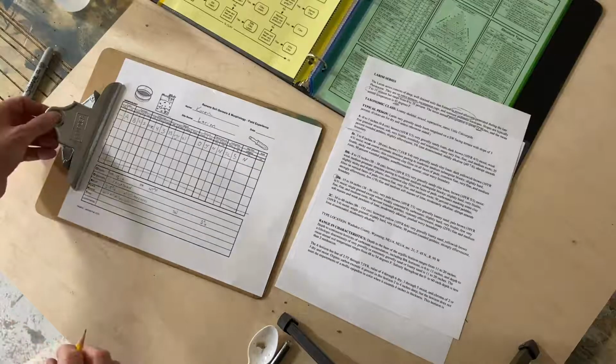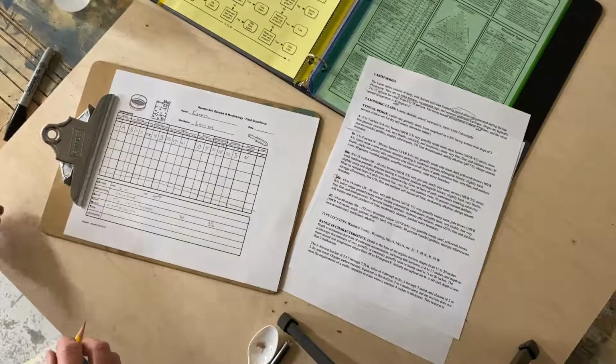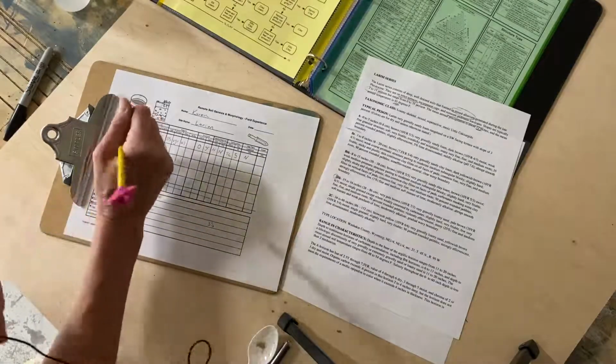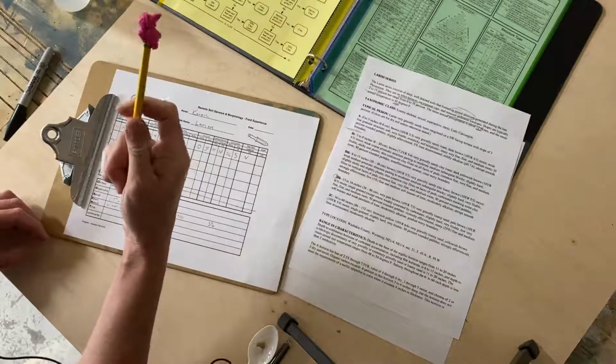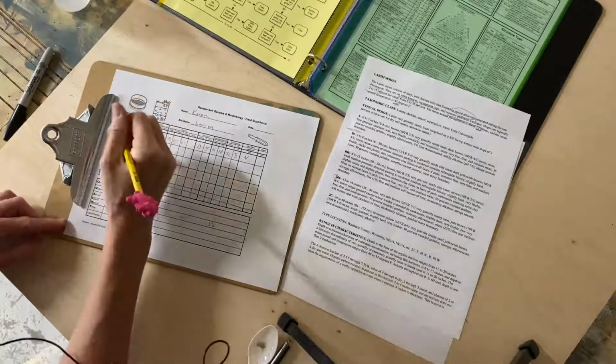All right, I'm going to do the next horizon with you. All right, so next horizon, don't mind my eraser. I think it's a rabbit. I took it off my daughter's desk.